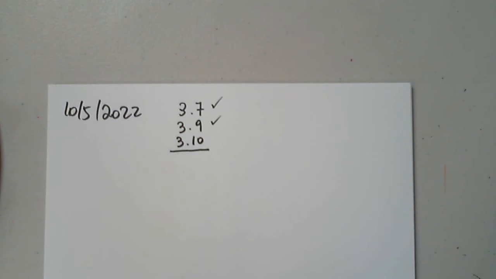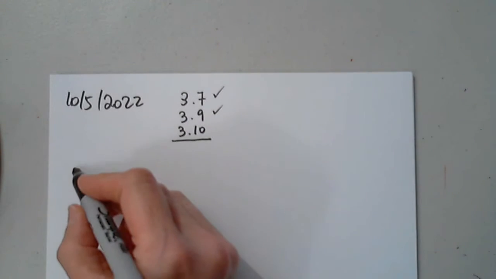I have all my devices ready here. I have my 3.7 up, and I have my calculator, so I'm ready to start. So let's start with 3.7.